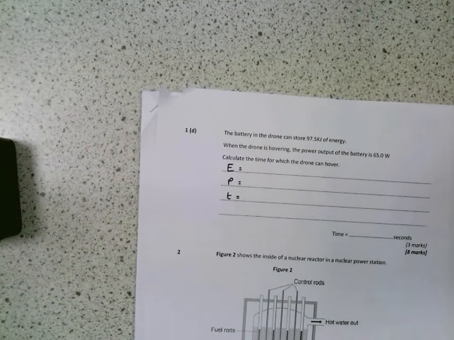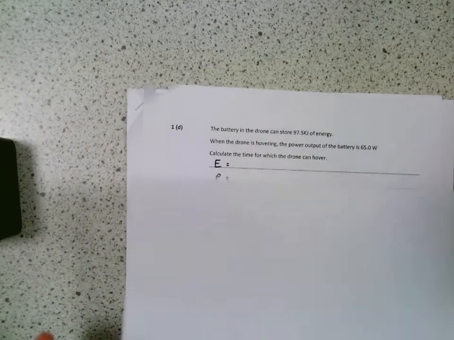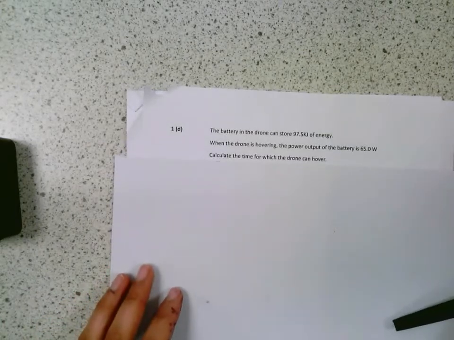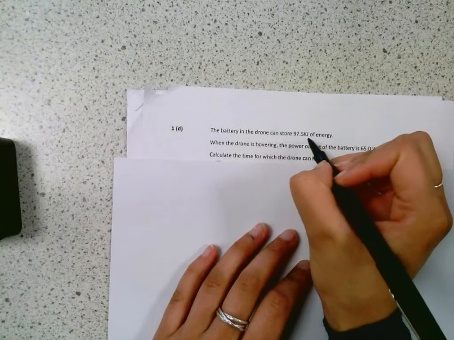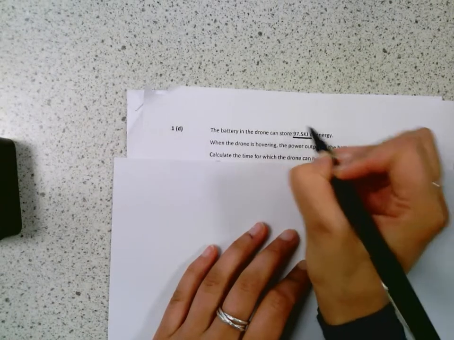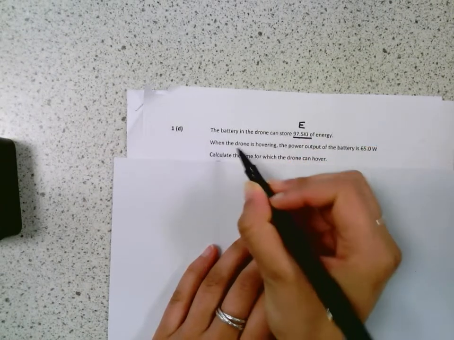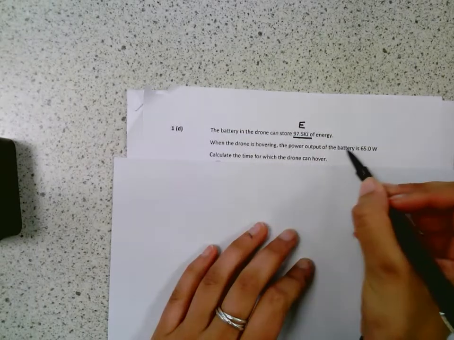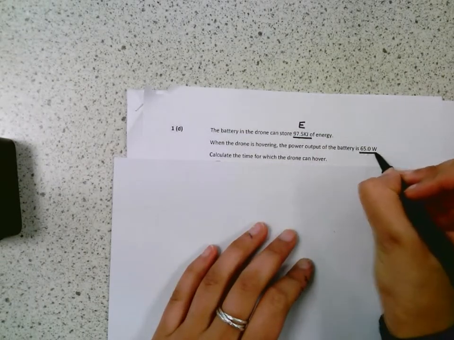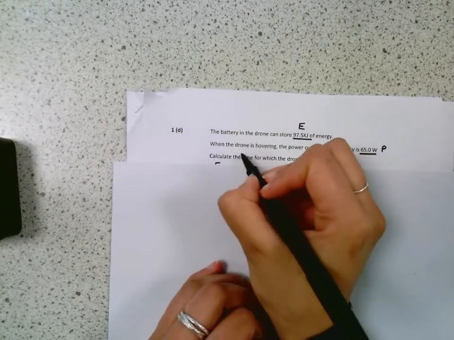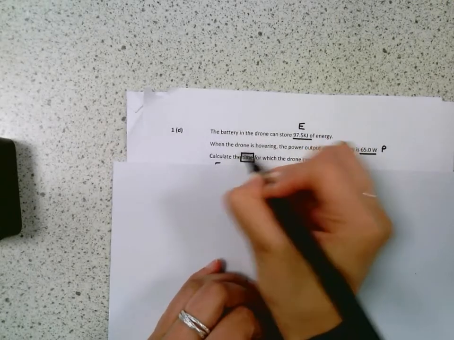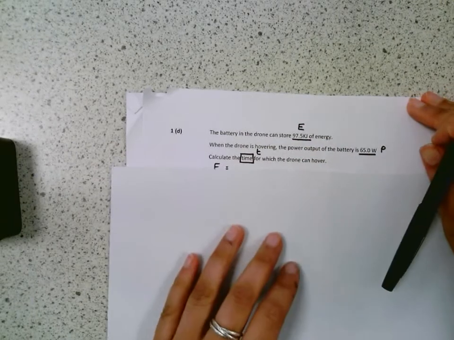Okay, so over the page, we are going to do exactly the same thing with this question here. So the battery in the drone can store 97.5 kilojoules of energy. We're going to underline that and recognize that that's our energy. The drone is hovering, the power output of the battery is 65 watts. So we're underlining 65 watts, that's our power. And then we're going to calculate the time. We're boxing time and writing T above there.